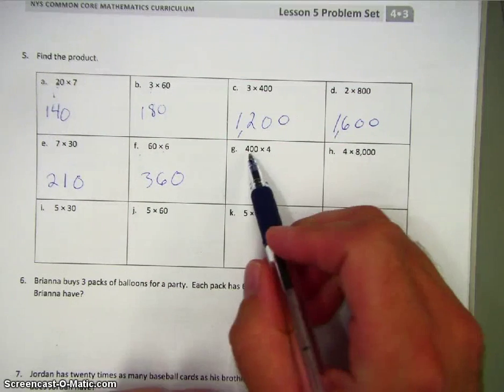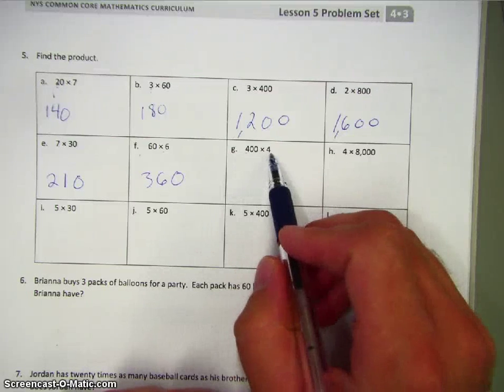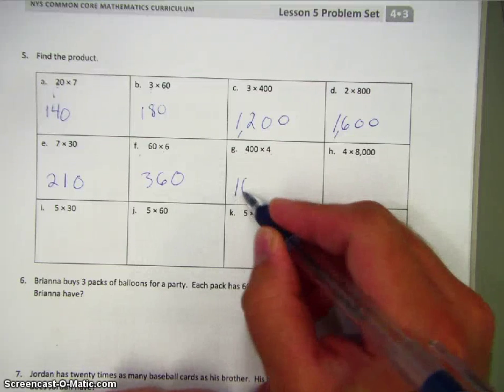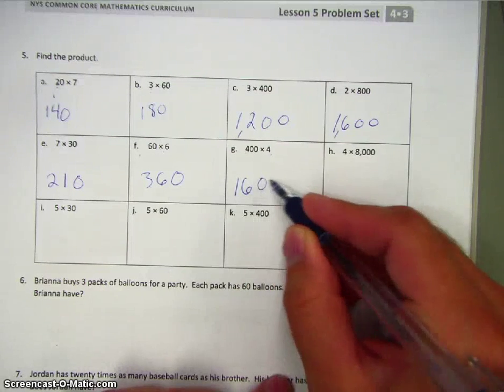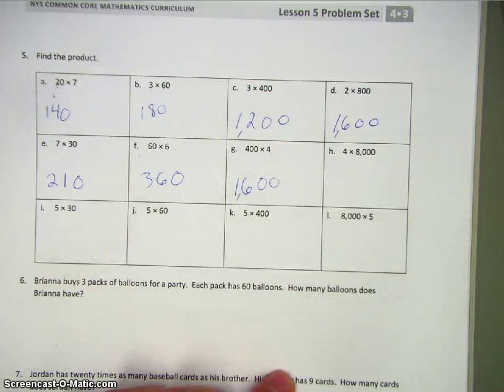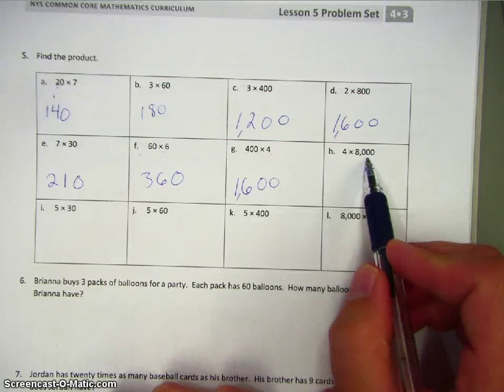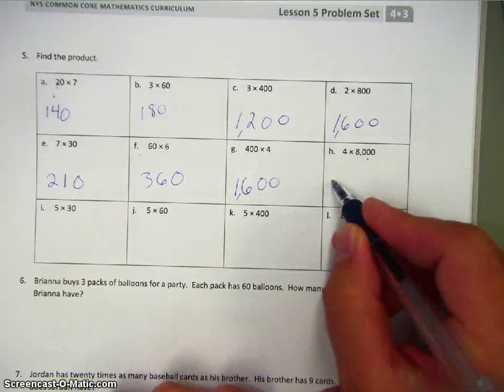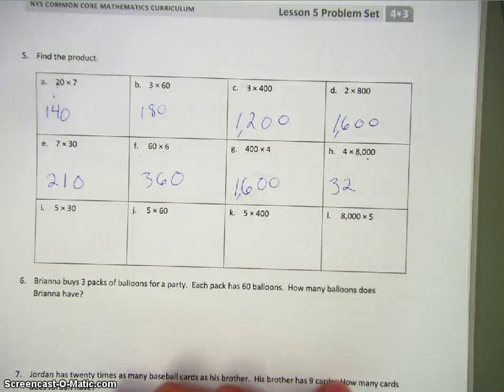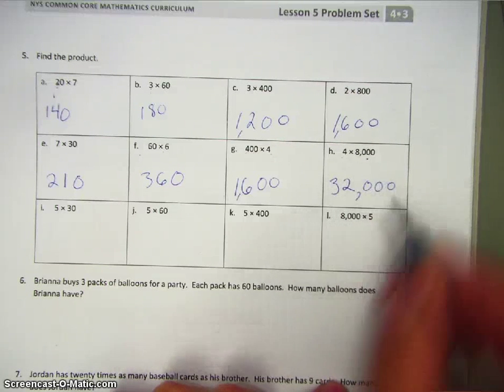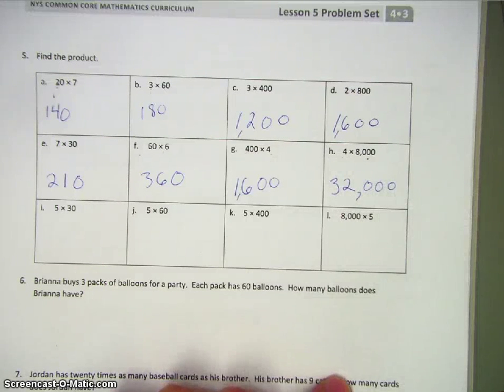Okay, next up we have 400 times 4, so 4 times 4 is 16, and it becomes 16 hundreds. Okay, now we're moving over to the thousands, so 4 times 8,000, 4 times 8 is 32, so our answer is 32,000. Okay, notice how we're just taking those 3 zeros.